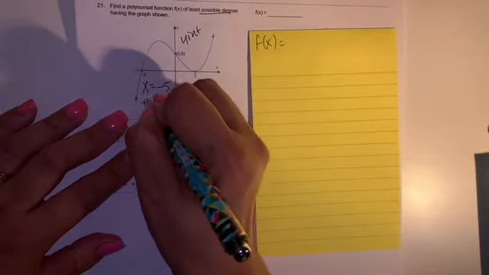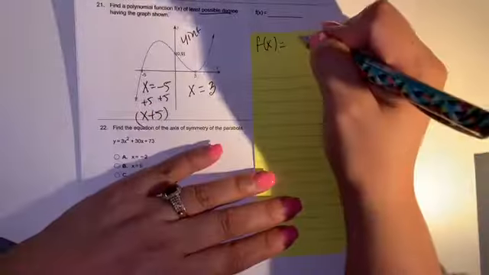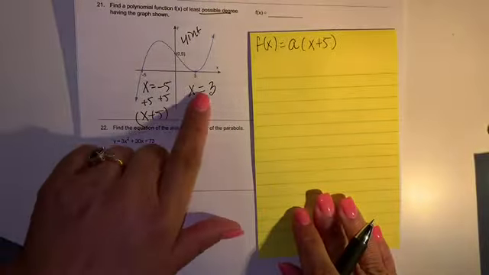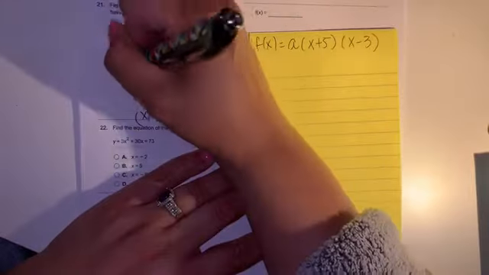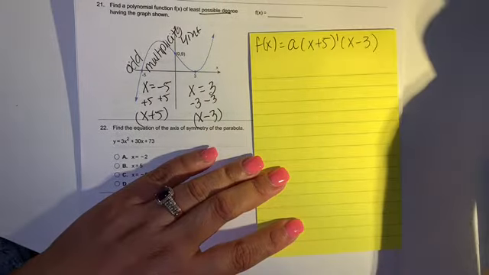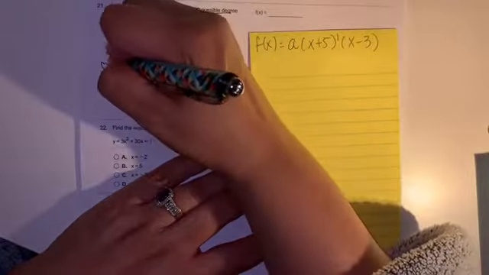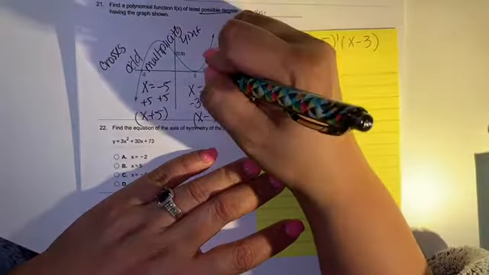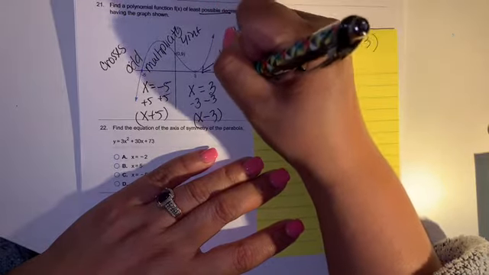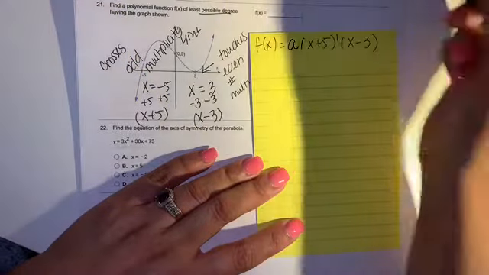I'm going to say x plus 5 is one of the linear factors. And then this is my second linear factor, x minus 3. But we need to know that this crosses, so this is an odd multiplicity. The first odd number we know is 1, because it crosses. And because this one touches, it's an even number multiplicity, so this is going to be squared.